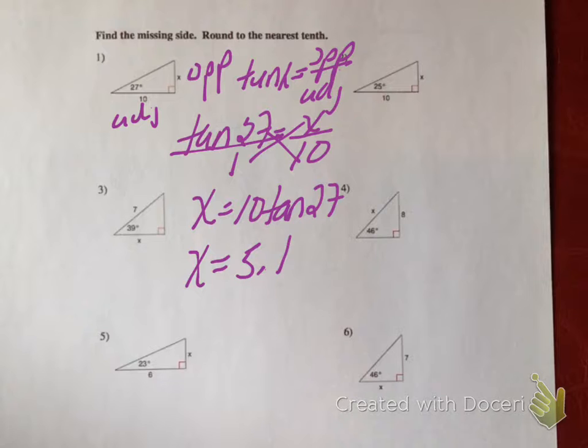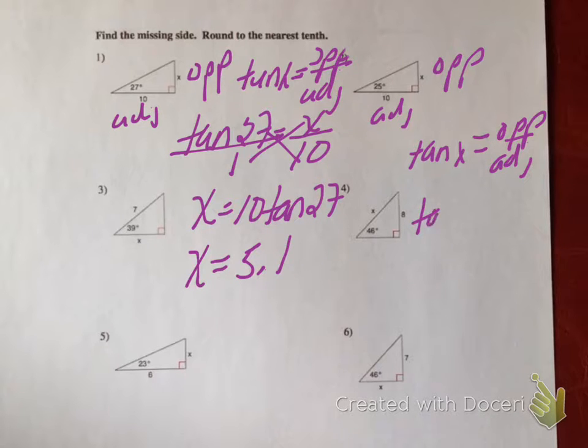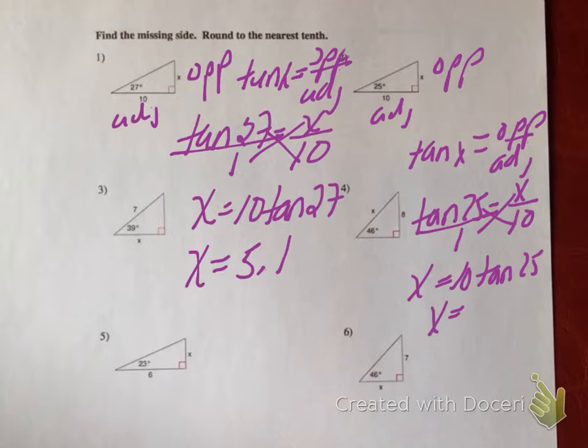Okay, so for number 2, we have the hypotenuse, the opposite, and the adjacent, and the one that we don't need is the hypotenuse. So again, we're looking for an opposite and an adjacent, so that's going to be tan. And then we're going to substitute. Cross multiply. Put it in your calculator, and you get 4.7.